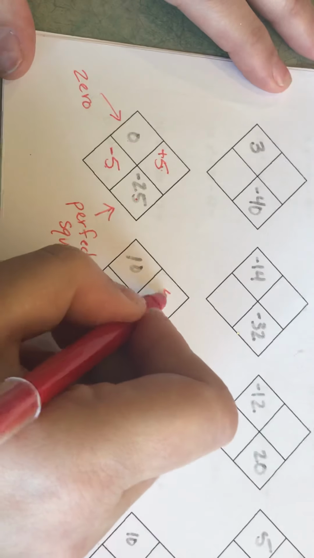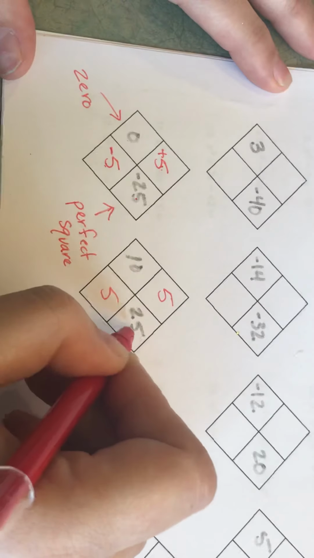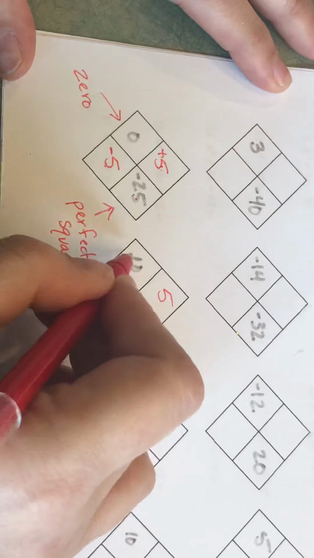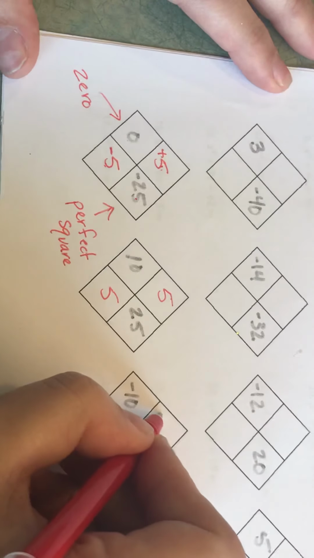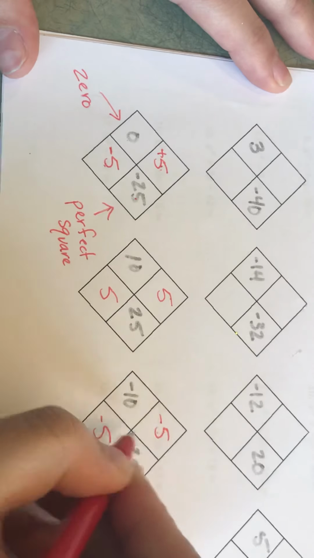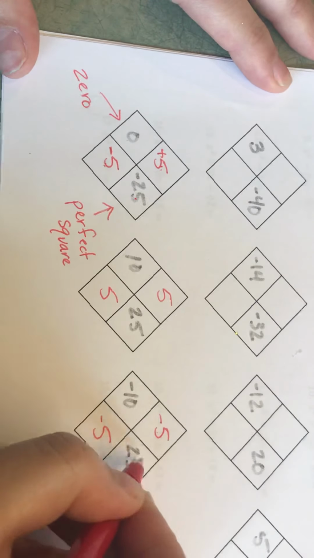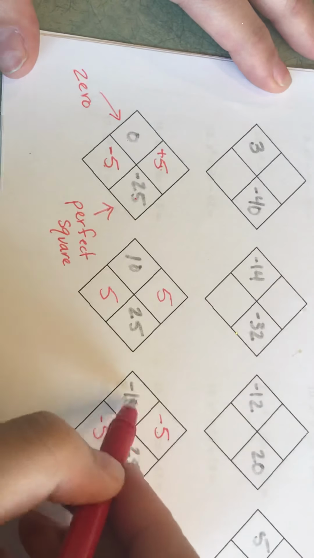Here, this is positive 5 and positive 5 because we're still multiplying to make 25, but now they're both positive, so we're adding to make 10. Here, it'll be negative 5 and negative 5. Still multiplying to make positive 25, so they have the same sign, but we're adding to make negative 10.